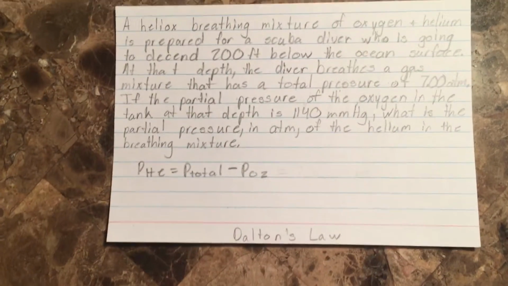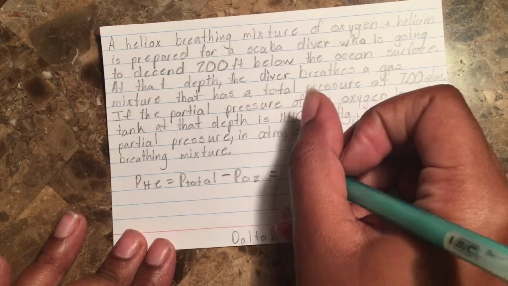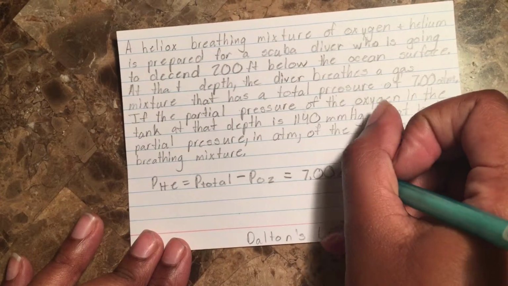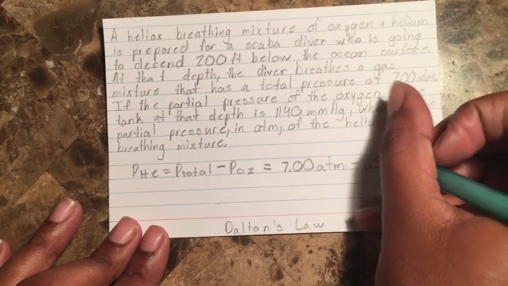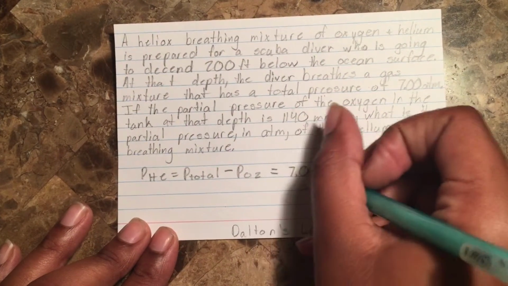Because this is now our new equation, all we have to do is subtract 7 atm minus 1.5 atm equals 5.5 atm.